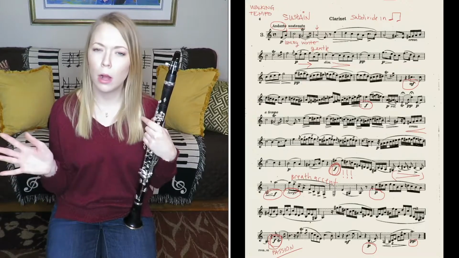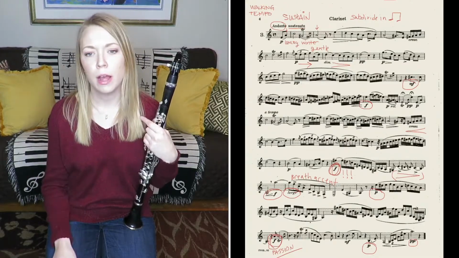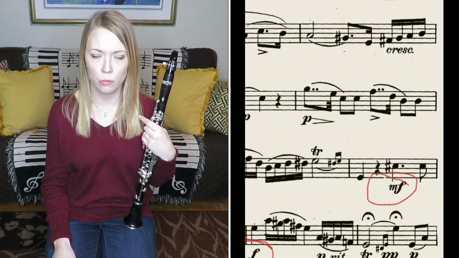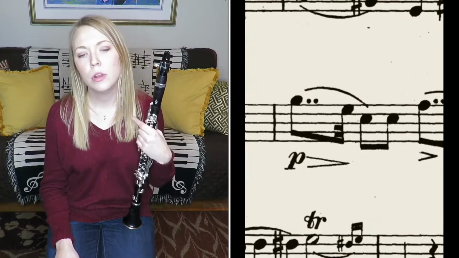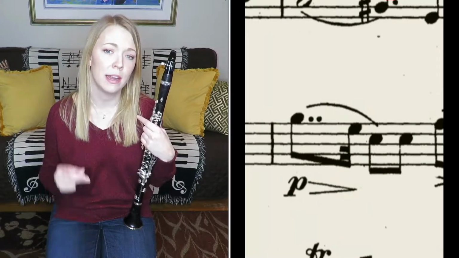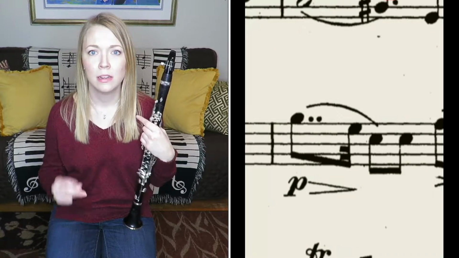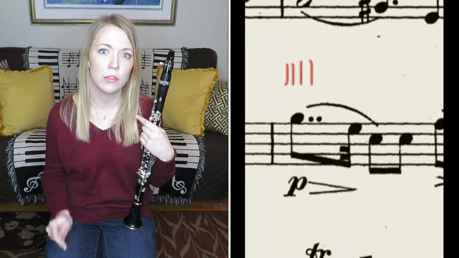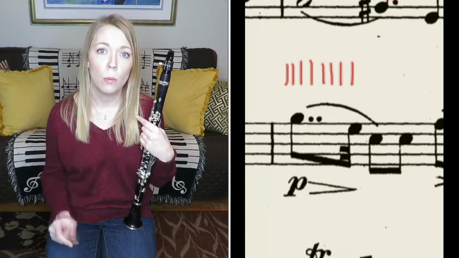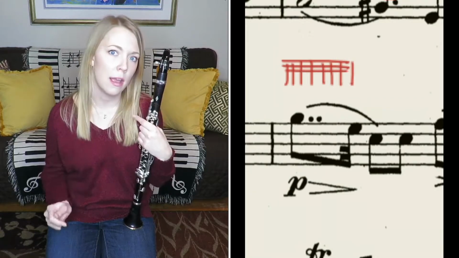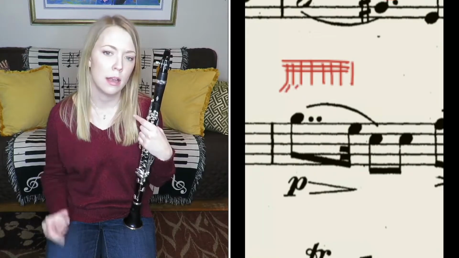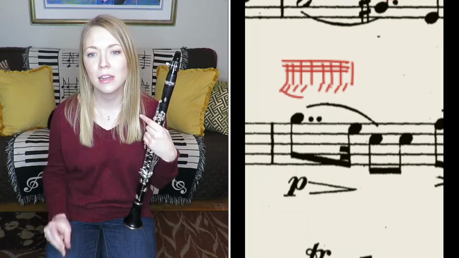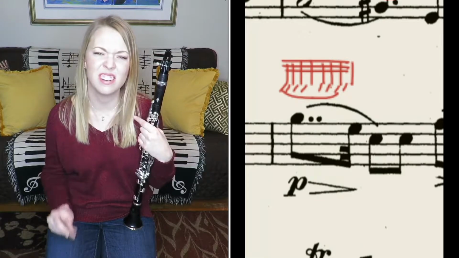At the end of the second line here, you've got these double dotted eighth and 32nd note rhythms. If you're subdividing in eighth notes, 32nd notes are easy. This is your eighth note, 1 and 2 and 1 and, and 32nd notes, you've got 1 and a, 2 and a, 1 and a, 2 and a. That's really hard to sing.